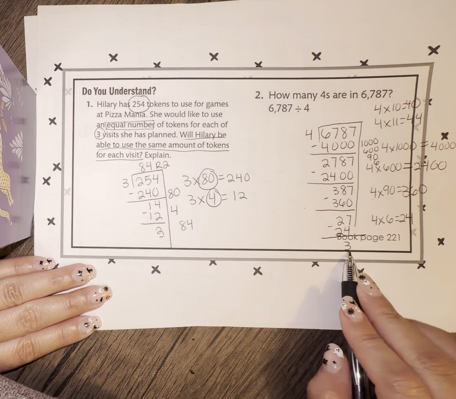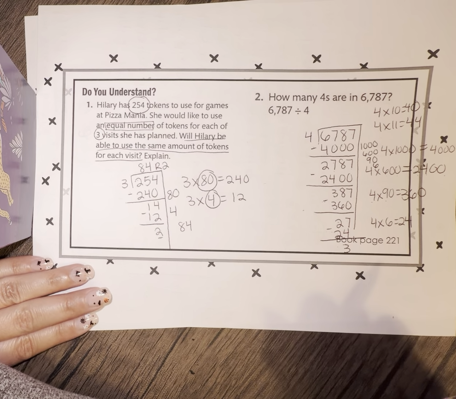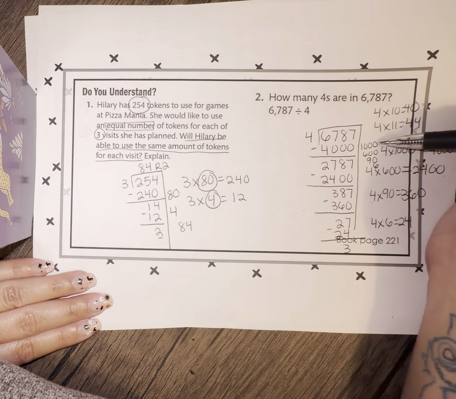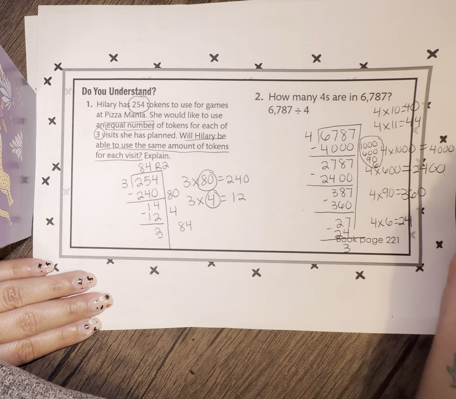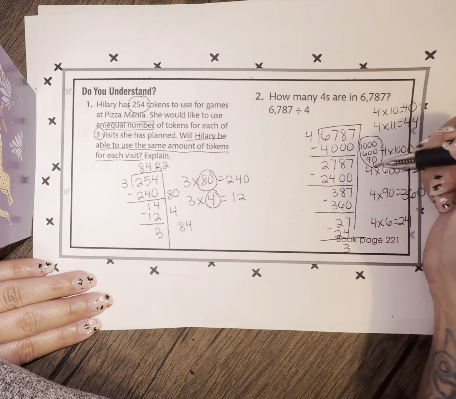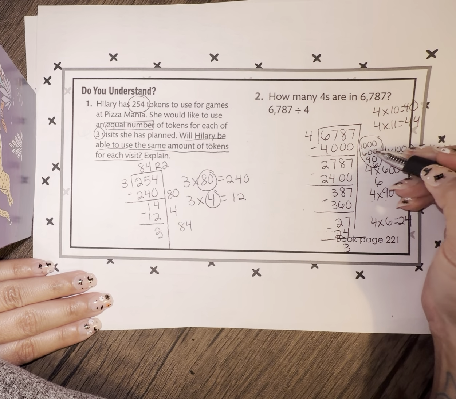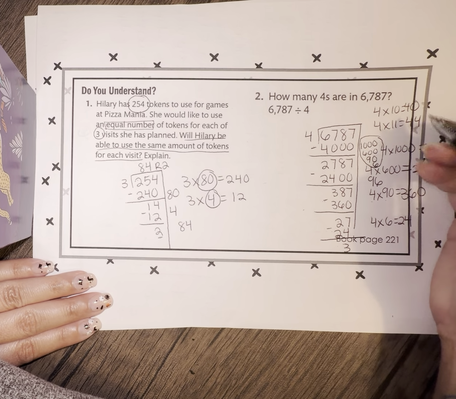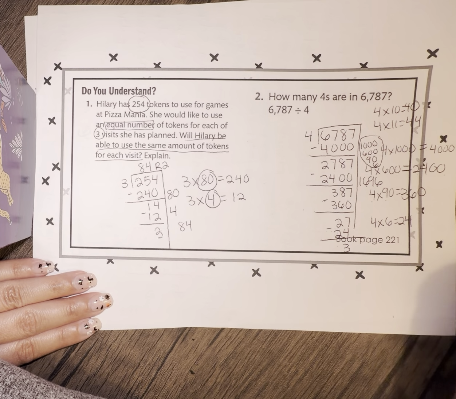Now, I'm not at 0, but my remainder is smaller than my divisor. So now I'm going to take my partial quotients over here, and I'm going to add them together. 0 plus 0 plus 0 plus 6 is 6. 0 plus 0 plus 9 is 9. 0 plus 6 is 6. 1 plus nothing is 1.